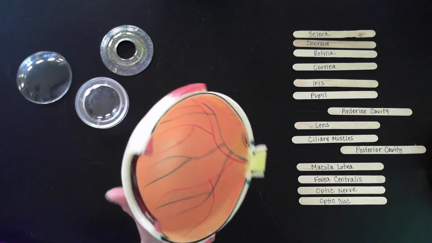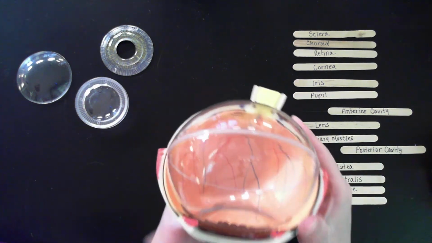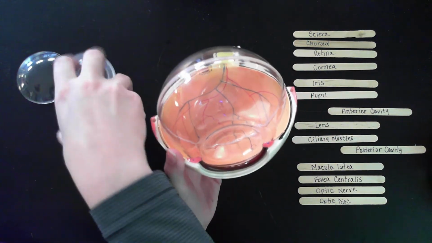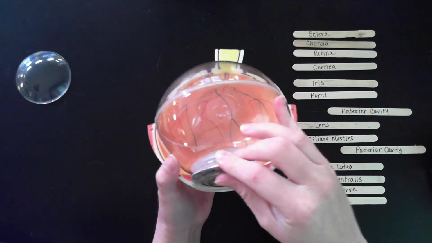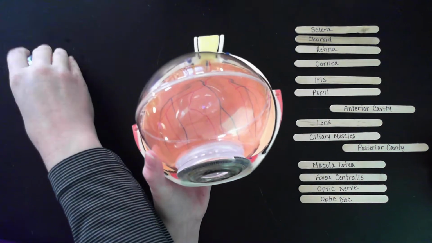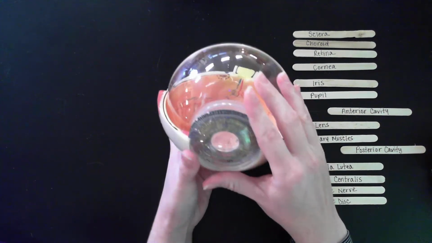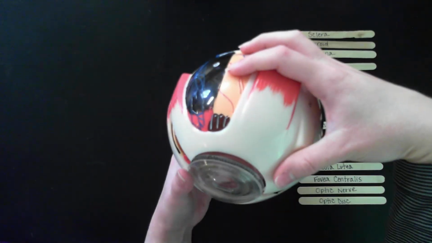Okay? So be sure that you practice taking apart the model. The iris and lens kind of fit into the same little gap, and then the cornea has its own little layer here, or little groove to fit in, and the model just closes on top.